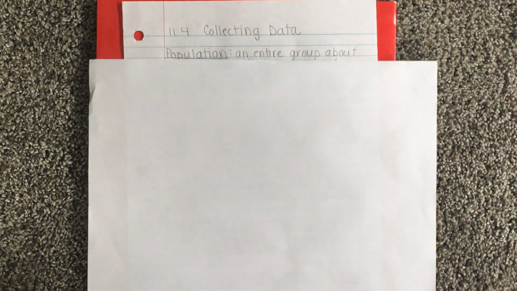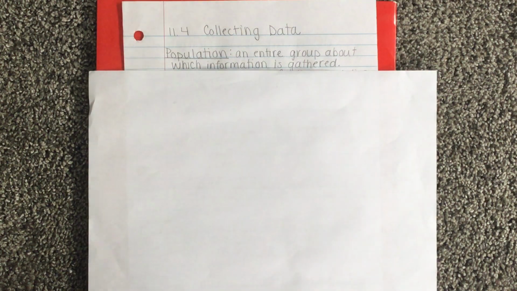So the first thing you need to know is what a population is. Please write this down. A population is an entire group about which information is gathered. So our population is middle school students.